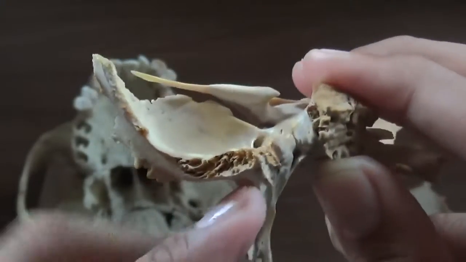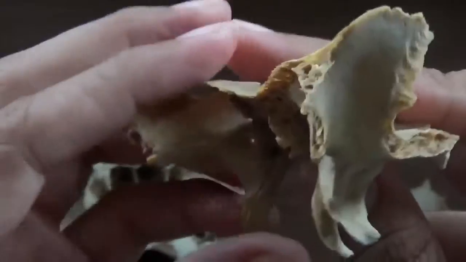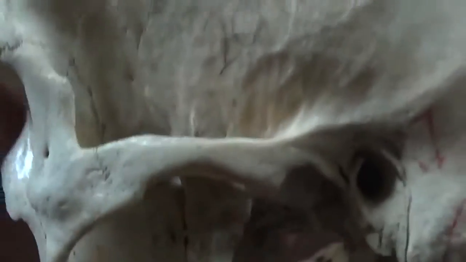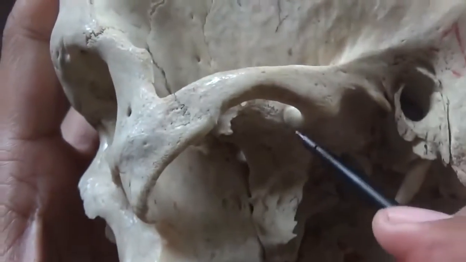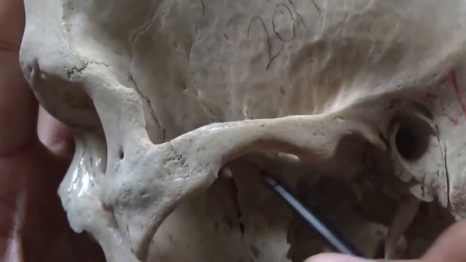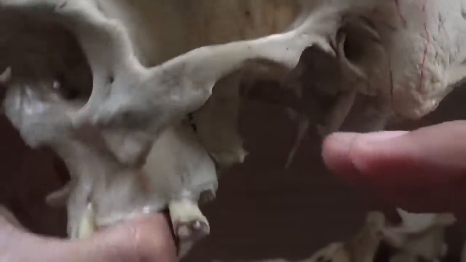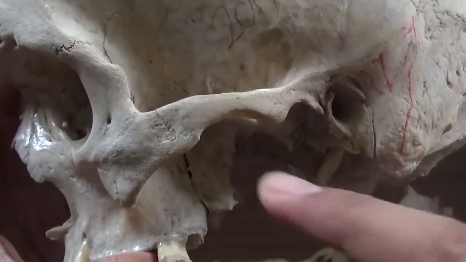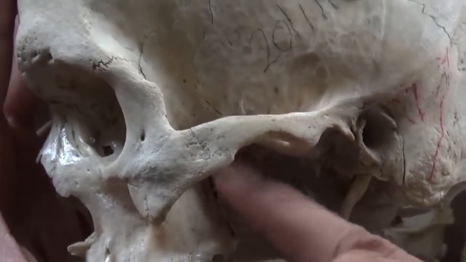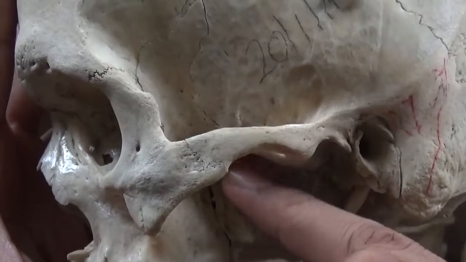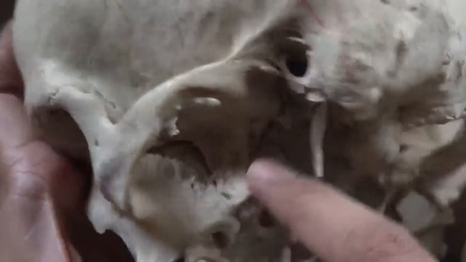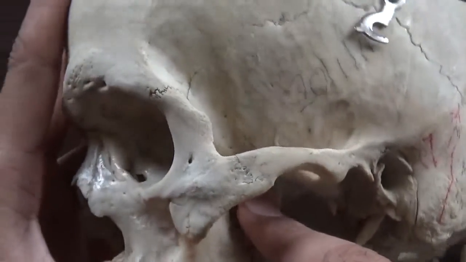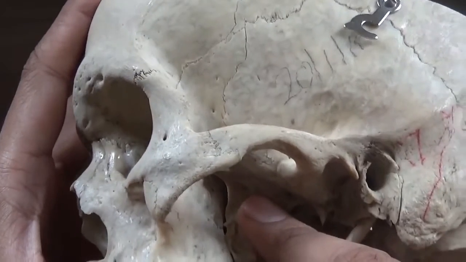Now this lateral surface forms the medial boundary of the infratemporal fossa. Let me show you. For a detailed description of the infratemporal fossa, please watch my separate video. So this is the lateral pterygoid plate, this is its lateral surface, and this is the territory of the infratemporal fossa if we join the mandible over here. So this will be the medial boundary of the infratemporal fossa, and that itself is also providing attachment to the lower head of the lateral pterygoid muscle.